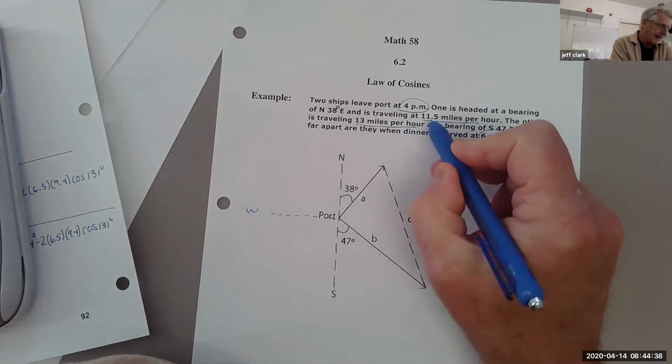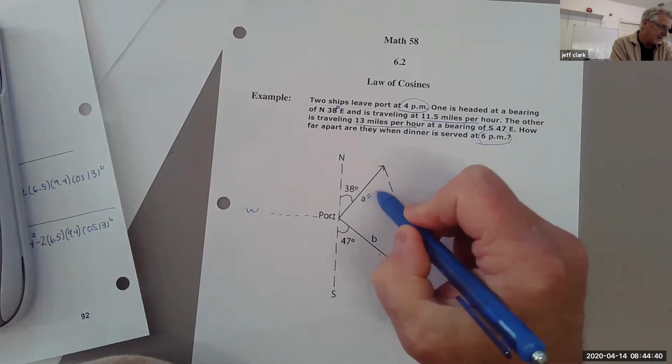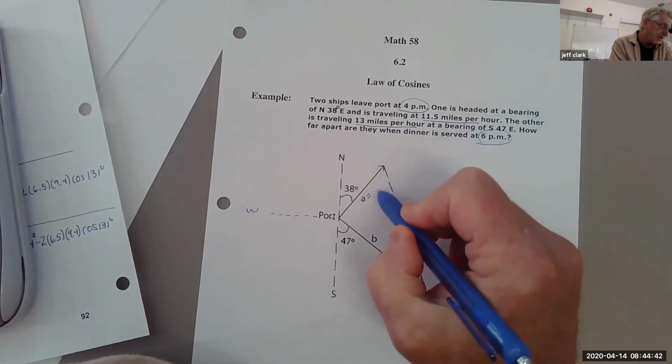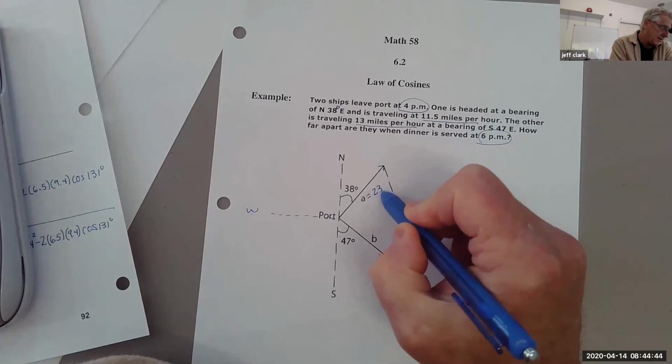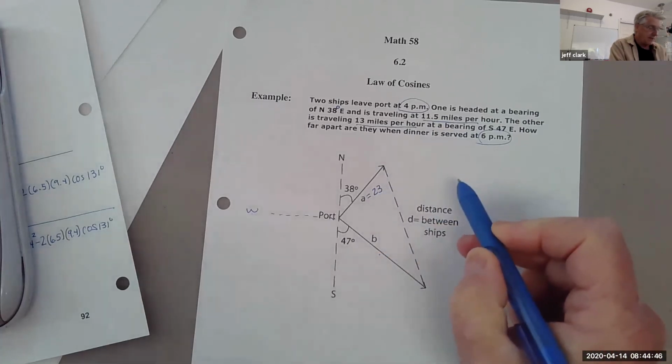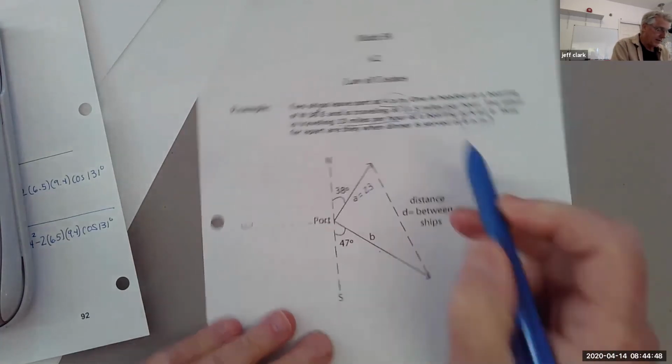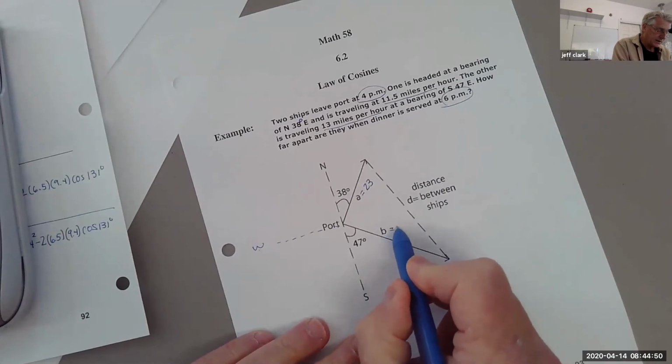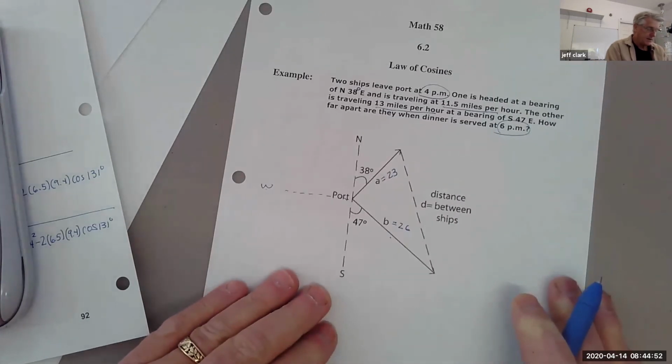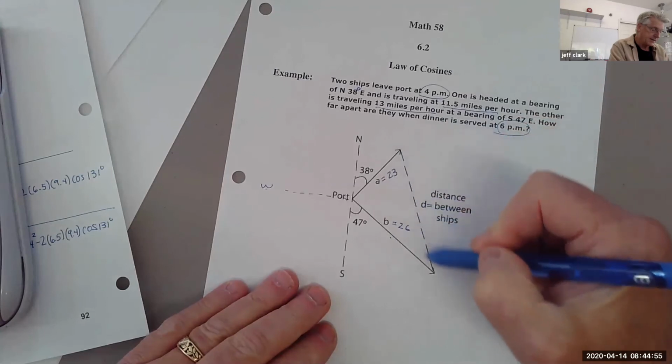So 11.5, A is equal to, what is that, 23 miles. And B is at 13 miles per hour, that's 26. And I want to find this distance right here.